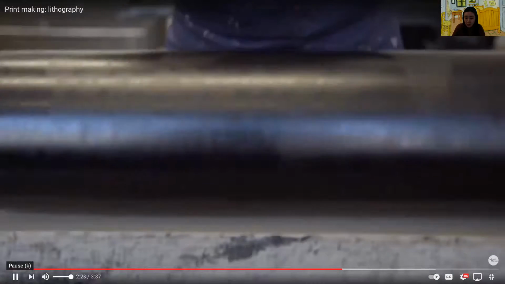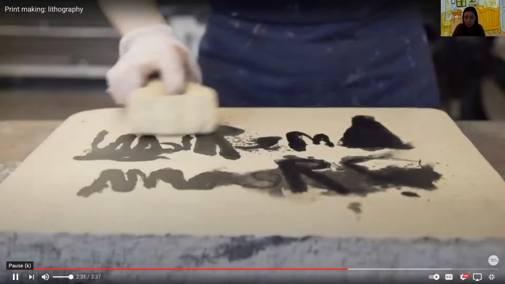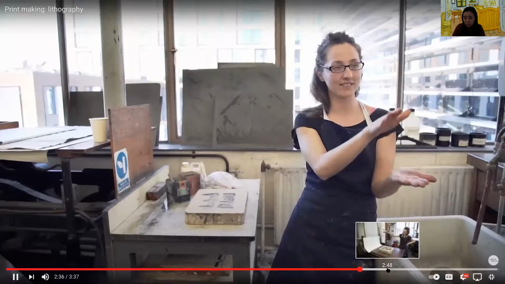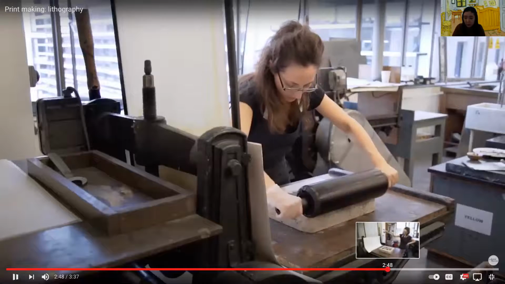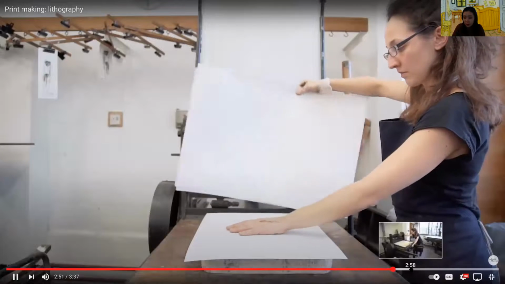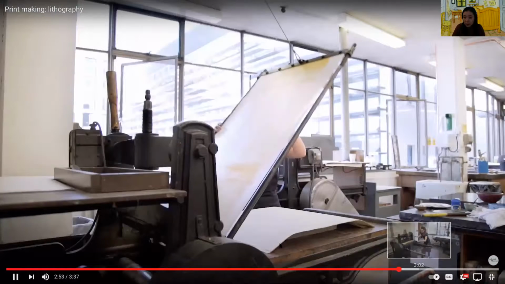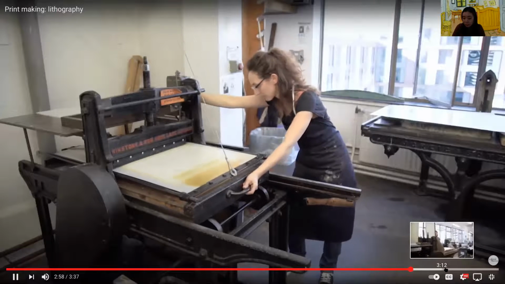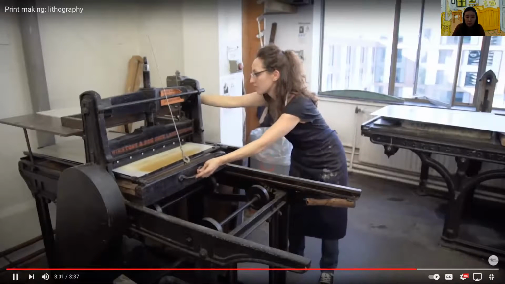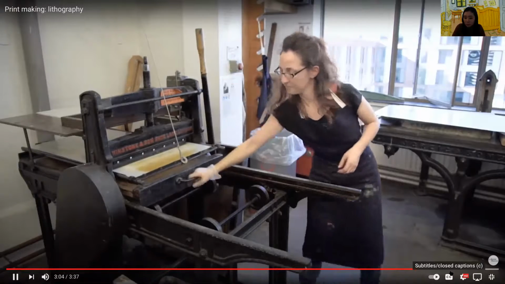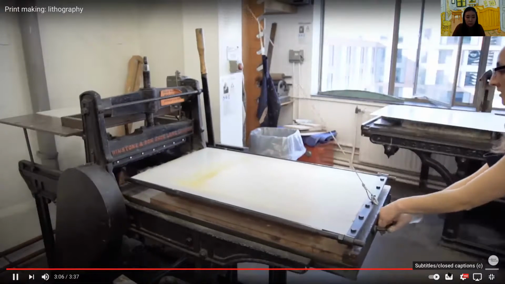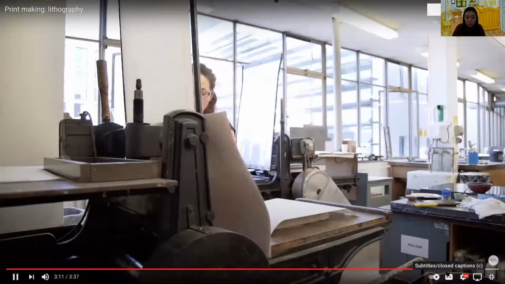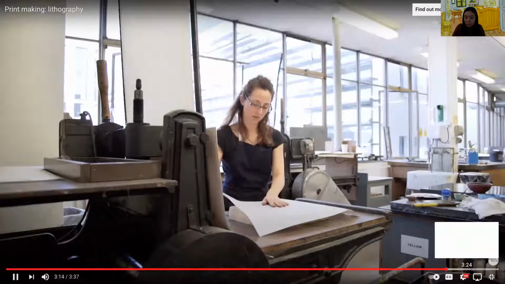So now she's going to print it with slightly wet paper. This is quite demanding. I mean, I enjoyed that part, maybe because I enjoy materials. In my BA, I did sculpture, and I quite enjoy the physical labor of printmaking.